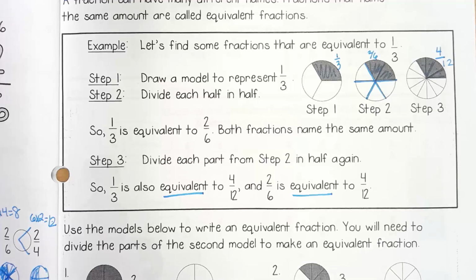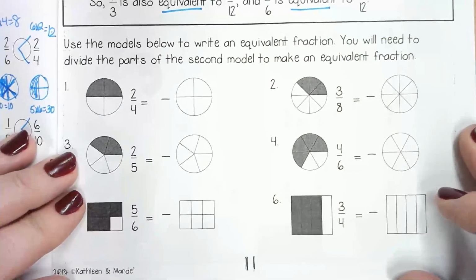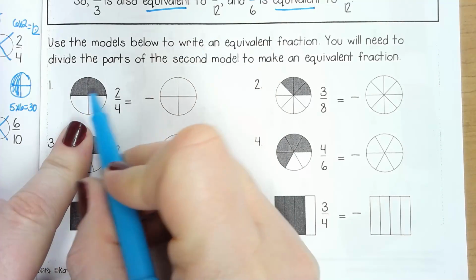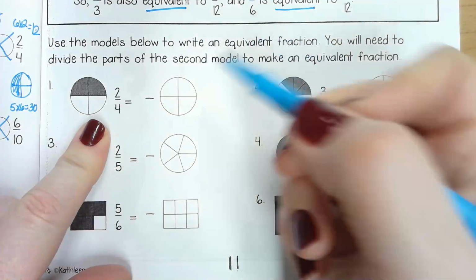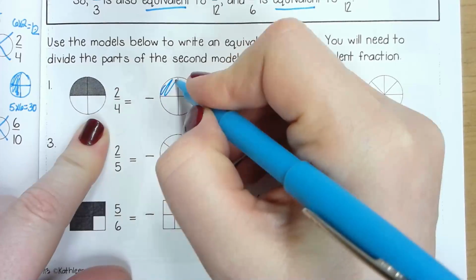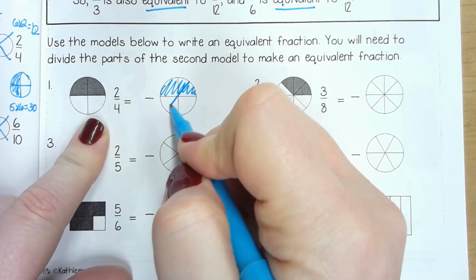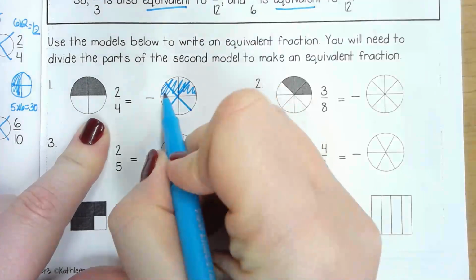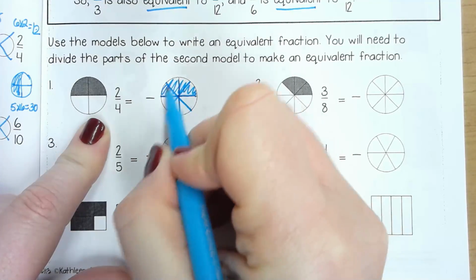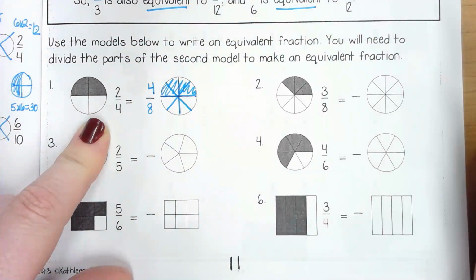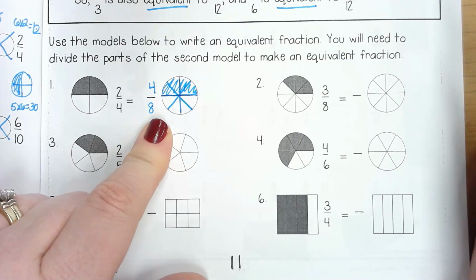Okay? So let's practice using models to find equivalent fractions. It says use the models below to write an equivalent fraction. You'll need to divide the parts of the second model to make an equivalent fraction. So they show us 2/4, right? 2/4 shaded in. So to find an equivalent fraction, we still want that 2/4 shaded, but then we're going to split it in half. And now instead of 4 sections, we're going to make 8 sections, and with those 8 sections, 4 of them are shaded. So 2/4 is equal to 4/8.